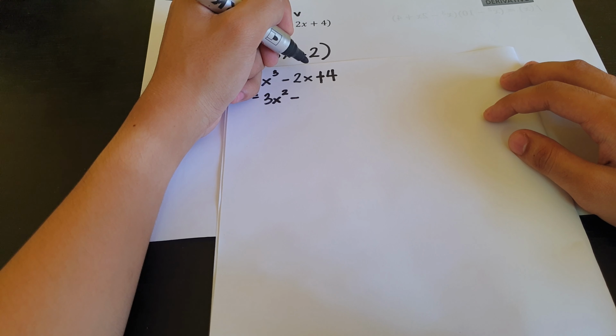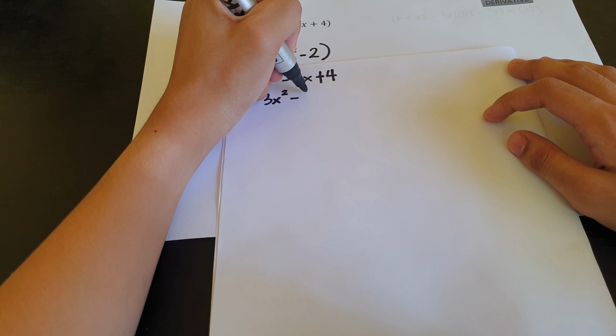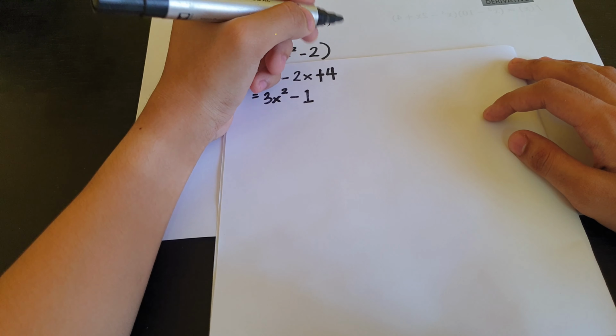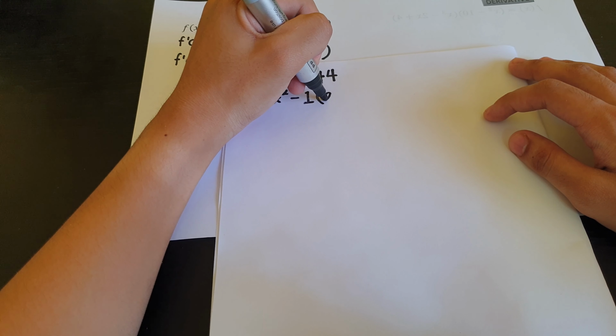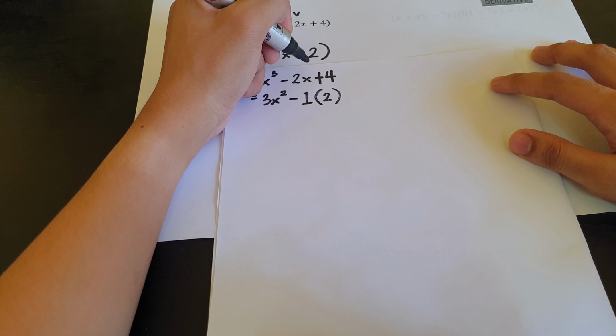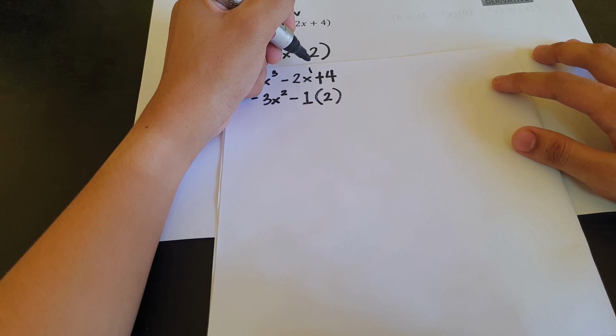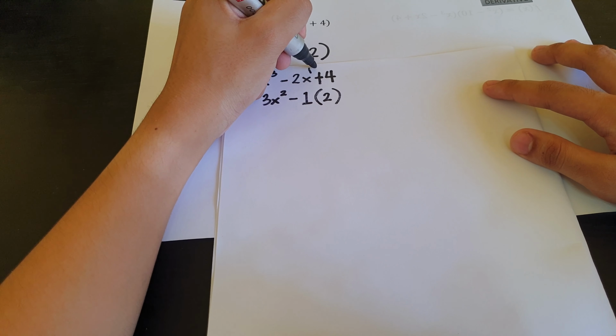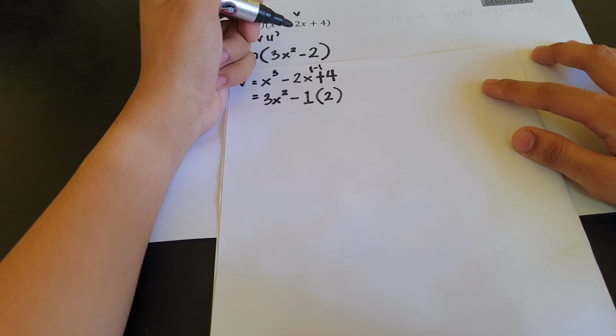The exponent of 2x is 1, times 2. The exponent of 2x, 1, will be minus 1, which is 0.